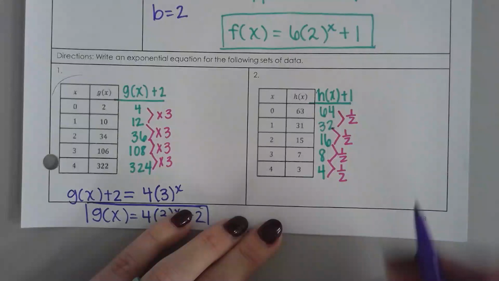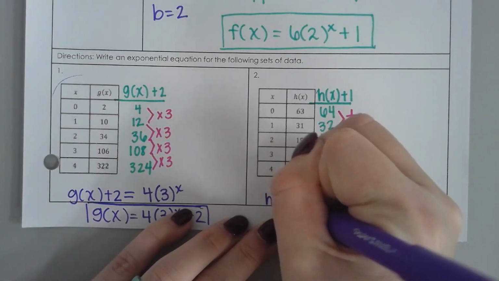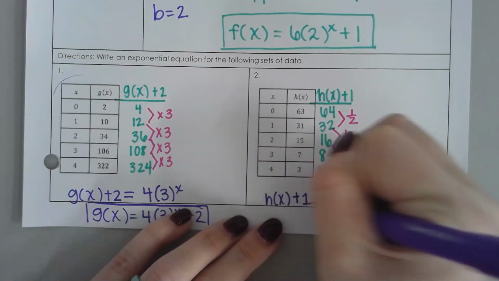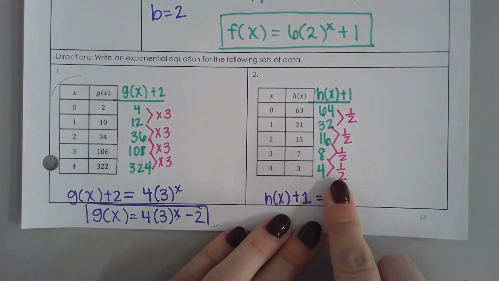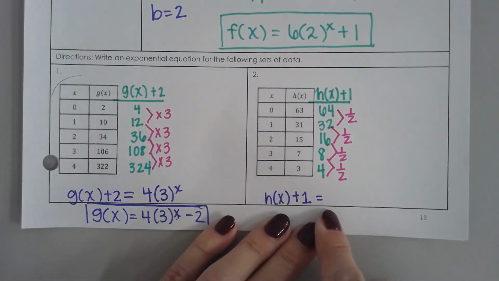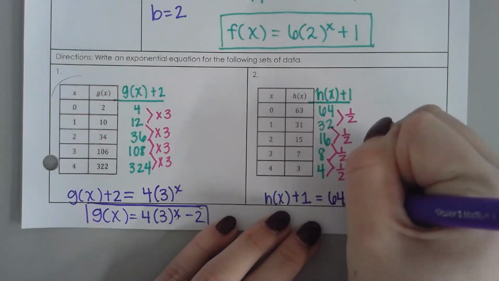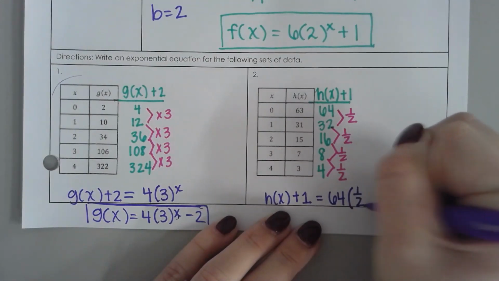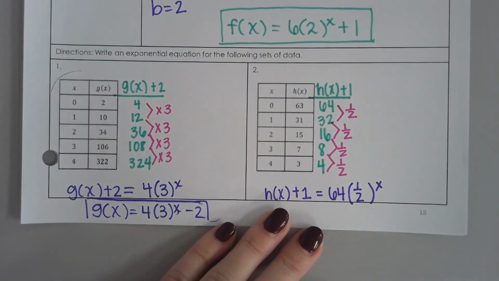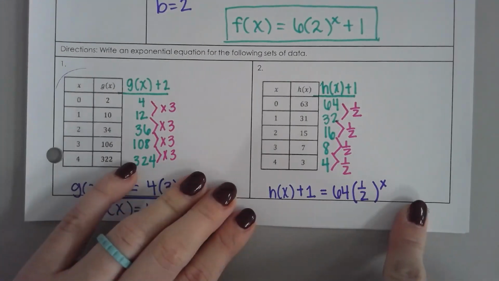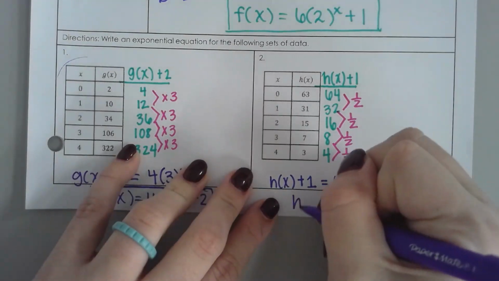So my equation for h of x plus 1, the equation that I got when I added 1: my 0 term is 64. My ratio is 1/2 to the x power. So we need to move this 1 to the other side.